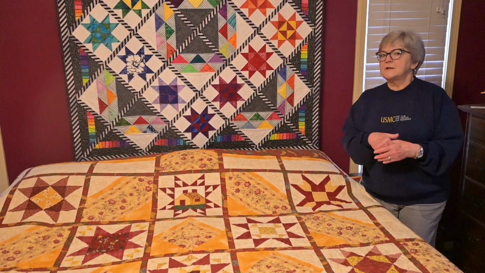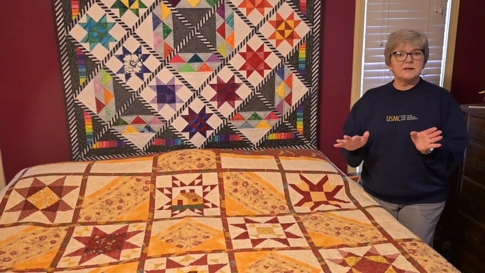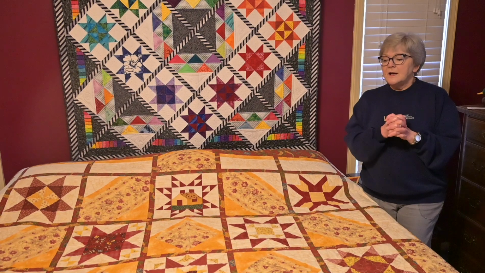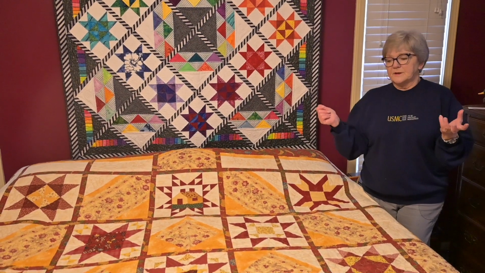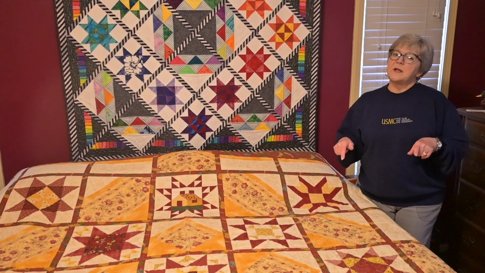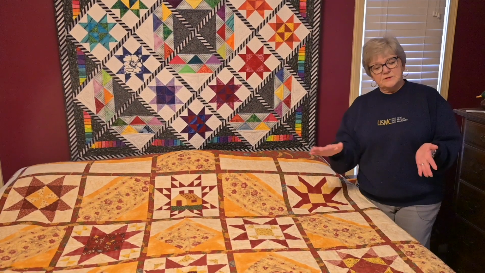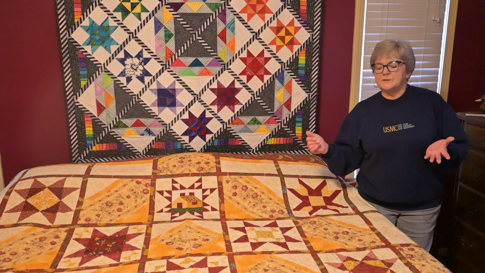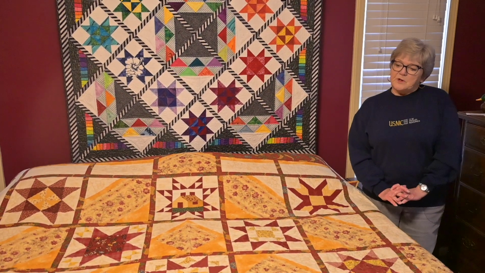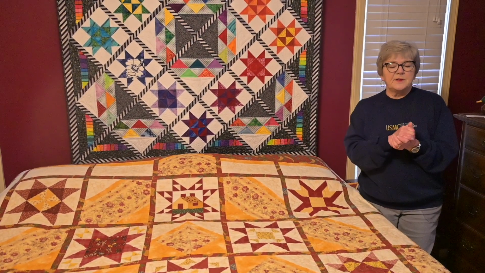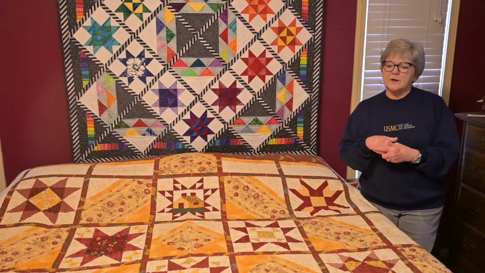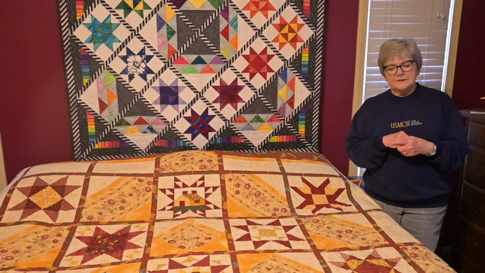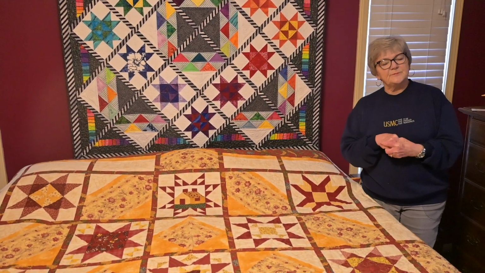How you can vary the designs pretty easily with a piece of paper and a ruler to figure out how you can make a sawtooth star in whatever way you would like to make it. So you might want to do that on your own with some of the blocks for our block of the month this year, or you just might want to do it just for fun.